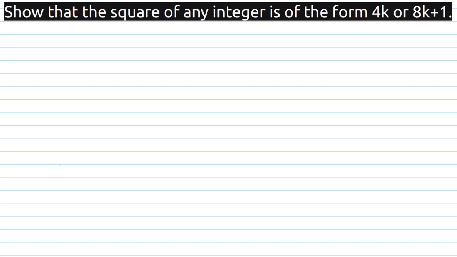All right. So the question is to show that the square of any integer is in the form of 4k or 8k plus 1, right?